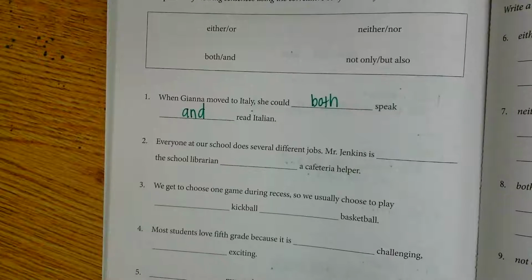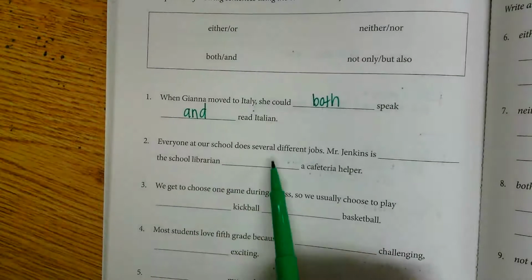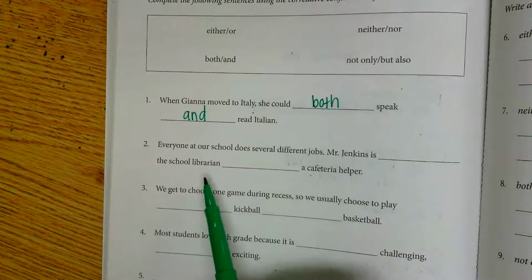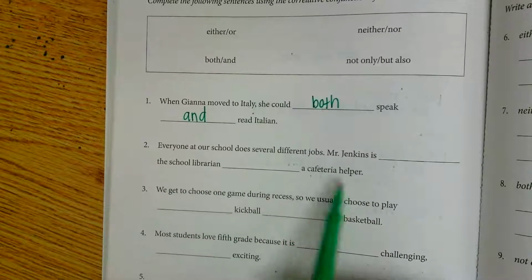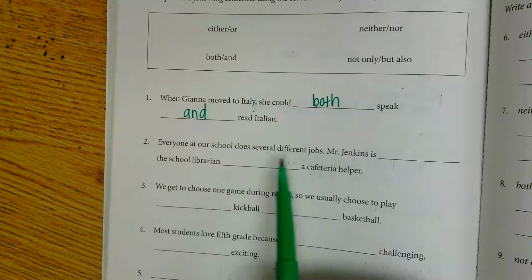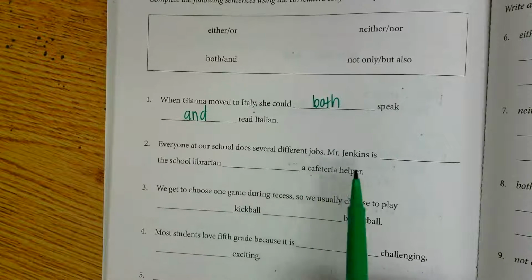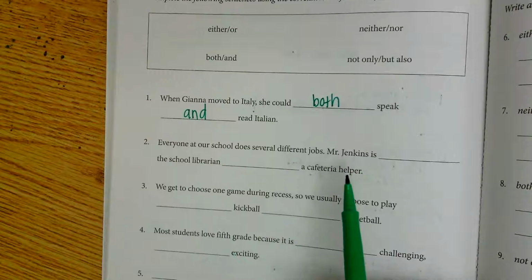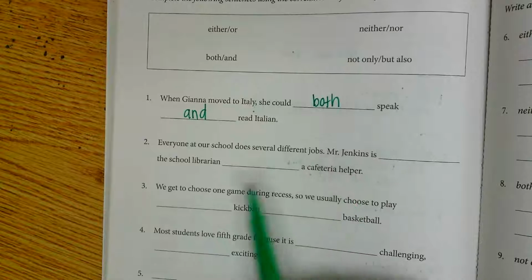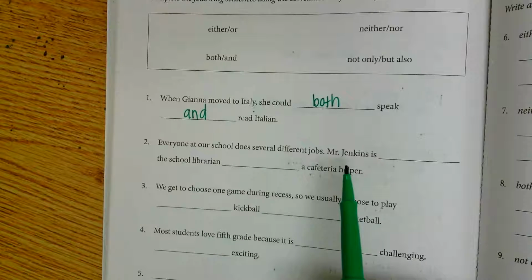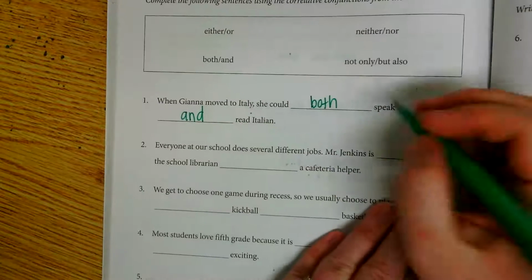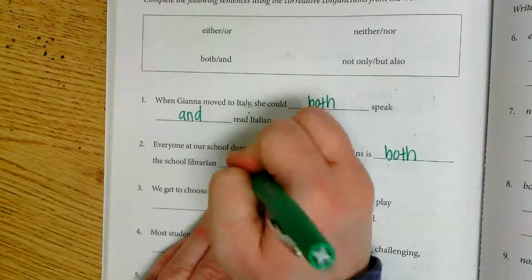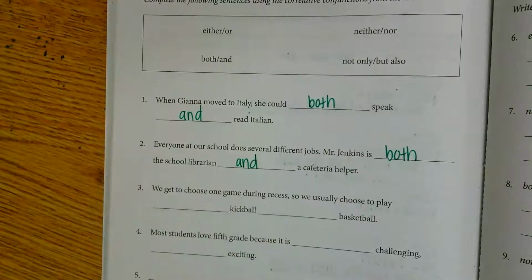Looking at number 2, everyone at our school does several different jobs. Mr. Jenkins is blank the school librarian, blank a cafeteria helper. So it's telling me that people have several different jobs at the school. Well, Mr. Jenkins is a school librarian and Mr. Jenkins is a cafeteria helper. So because these two jobs are related to Mr. Jenkins, they're connected to him, we're going to use both and. Mr. Jenkins is both the school librarian and a cafeteria helper.